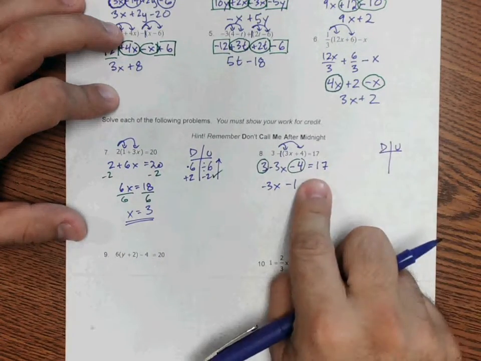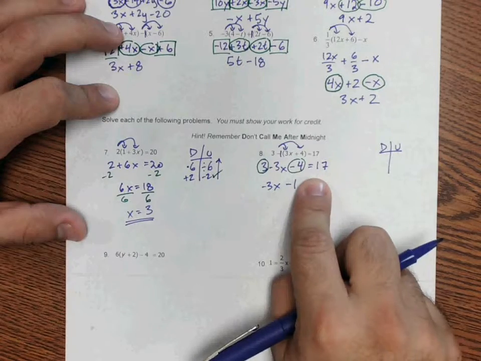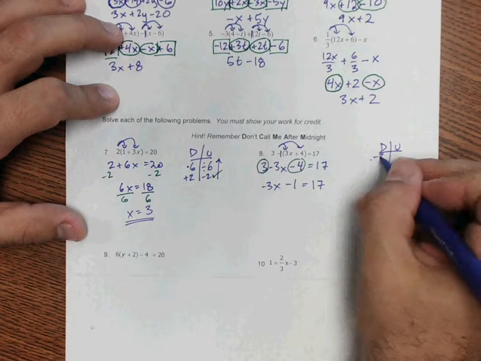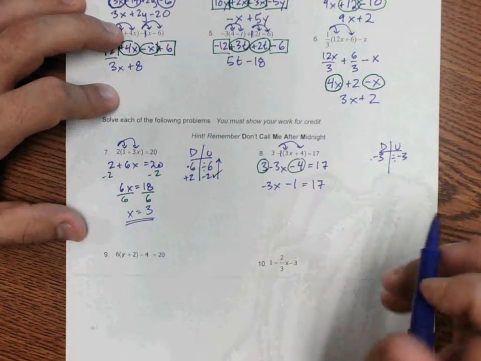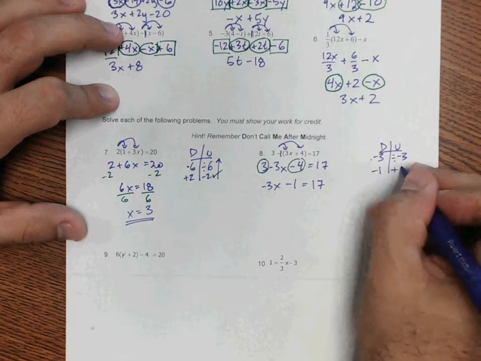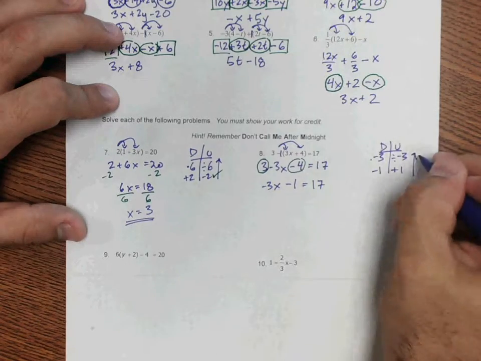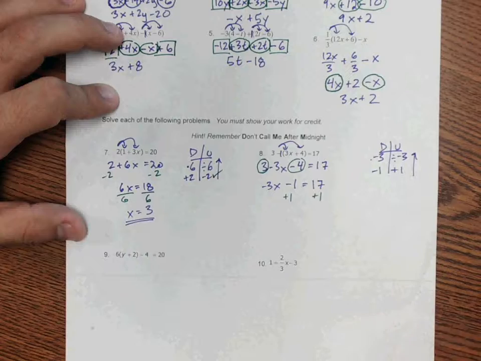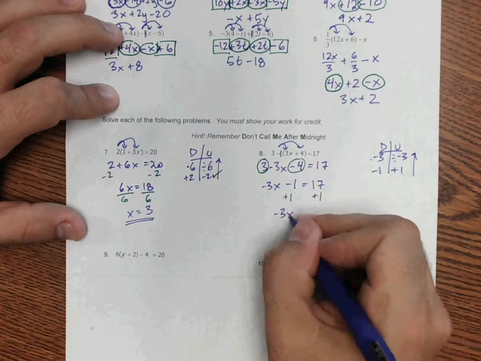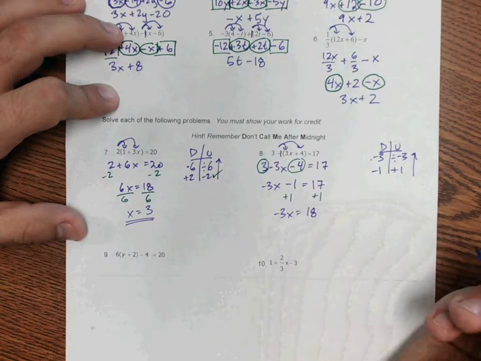Okay, looking at the side with the x's, going down PEMDAS, the first thing I see is times negative 3. So I'll divide by negative 3. The second thing I see is minus 1. So I'm going to add 1. Starting at the bottom, going to the top. Plus 1 gives me negative 3x equals 18.